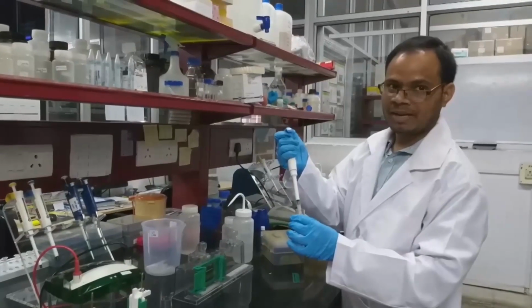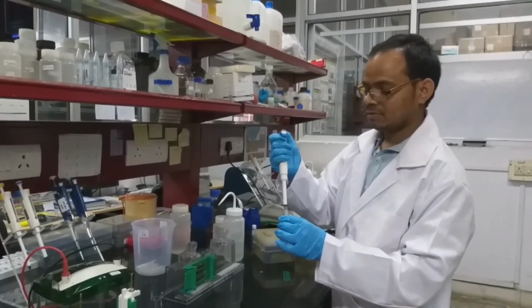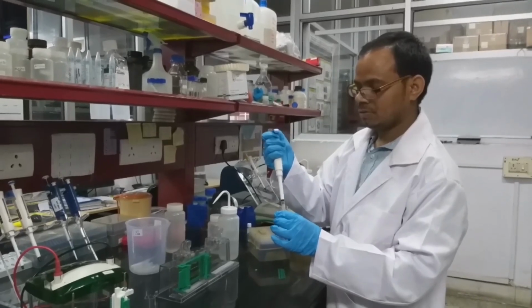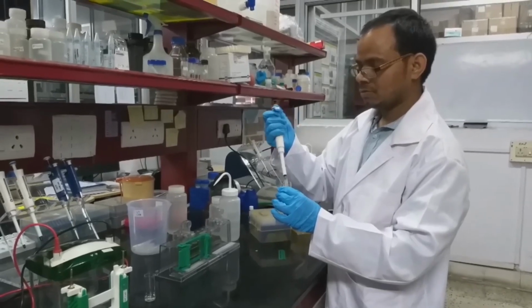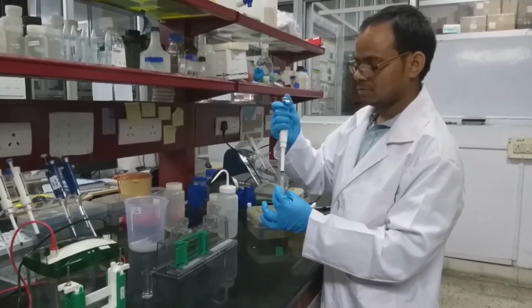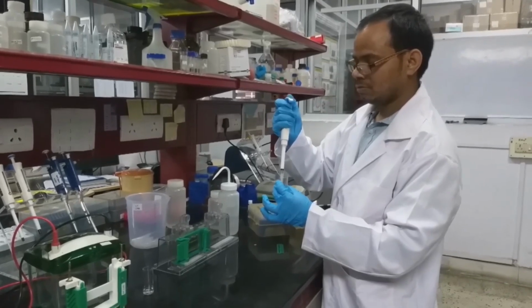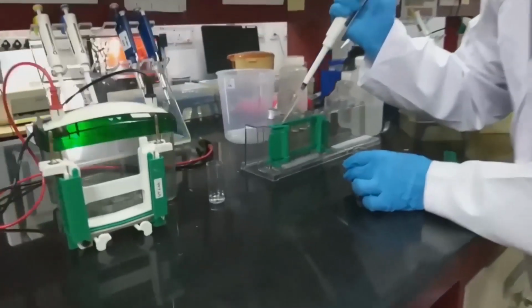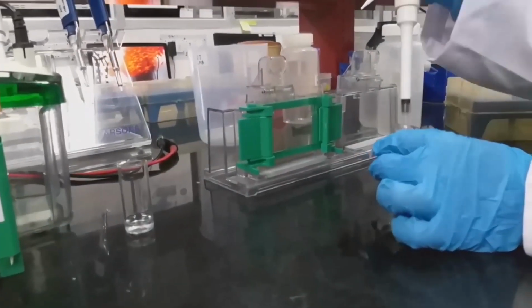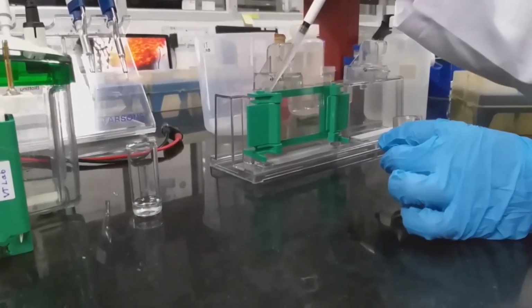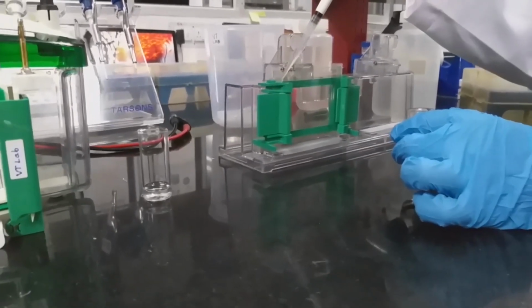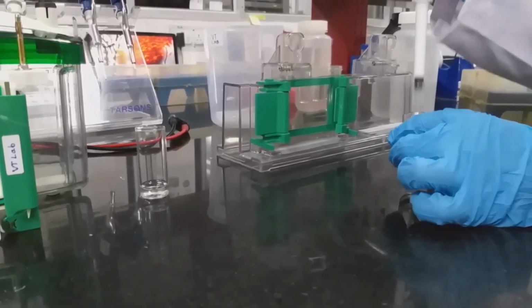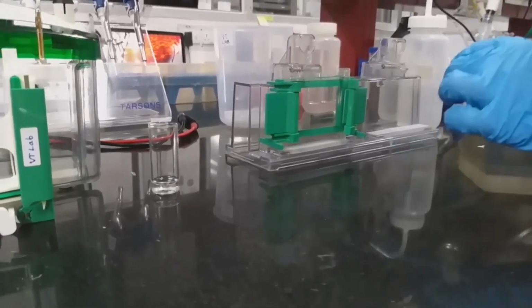We have to mix properly after adding the TEMED. Then you just add at one corner. Next we will keep it calm.